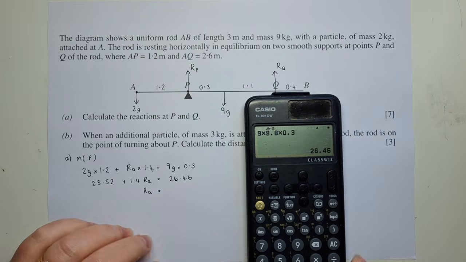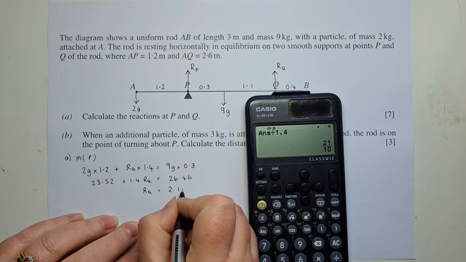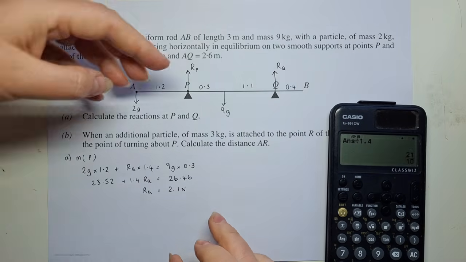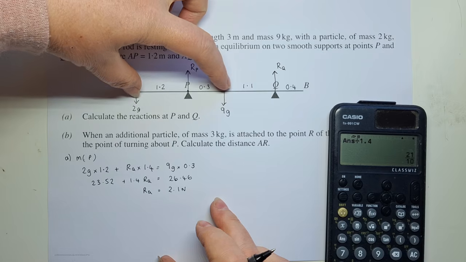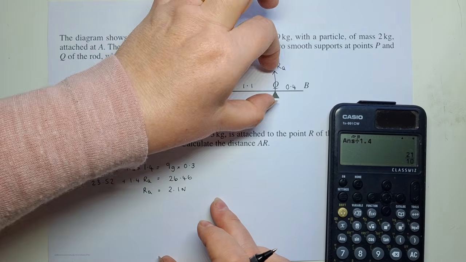So if we subtract our 23.52 and then we divide that by 1.4, we'll just get our answer, which is 2.1. Now that's quite low, but that's because a lot of the mass is down at this end. So this force is going to be a much bigger reaction force than this one.